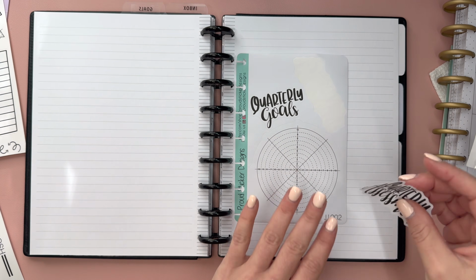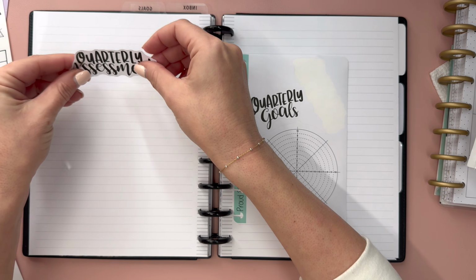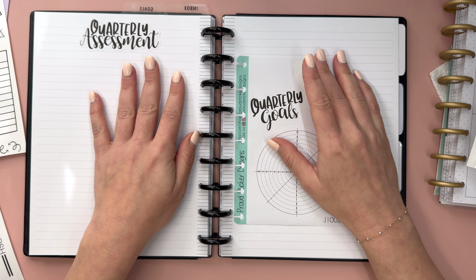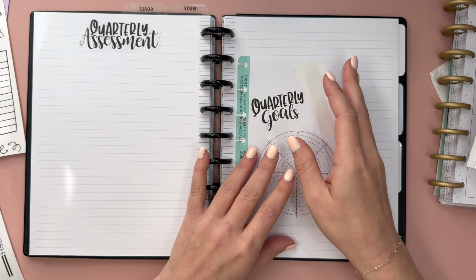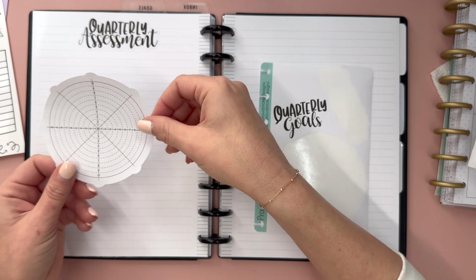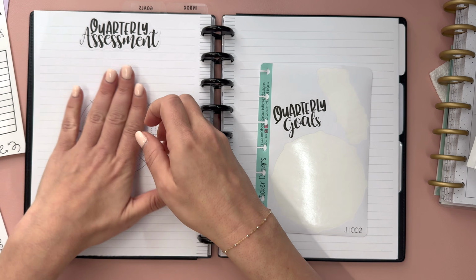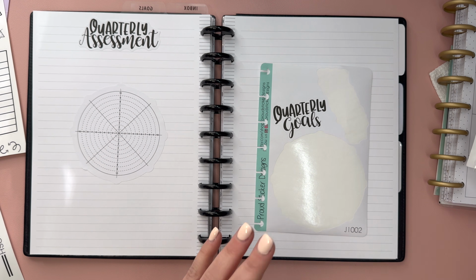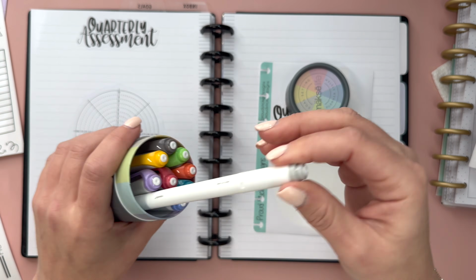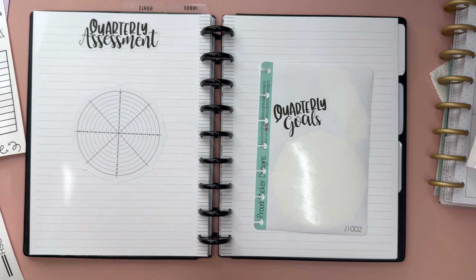So this sticker is from Proud Sticker Designs. It's a sticker that has quarterly assessment, quarterly goals, and then a wheel where you can evaluate your goals. So I want to do a quarterly assessment of the last quarter of 2023. So we're going to put this down, and this will be my assessment wheel. And then I'm going to use the Moxie Life categories and colors and their markers for this. So this one is like physical environment. That's what I'll use to evaluate.